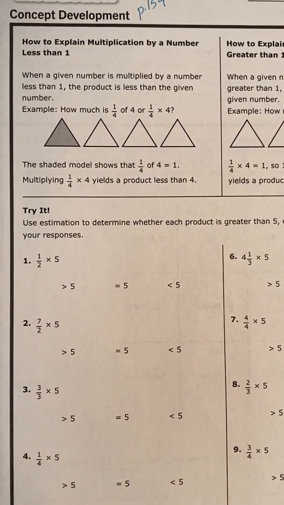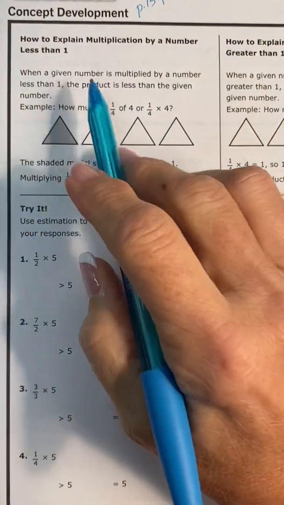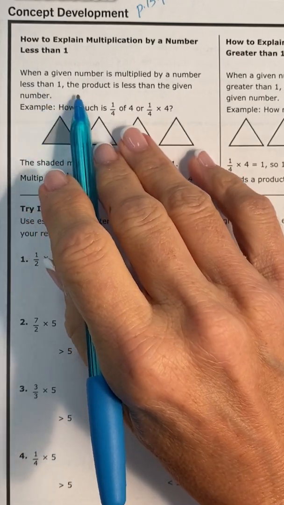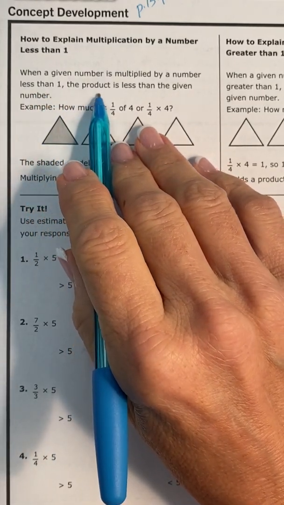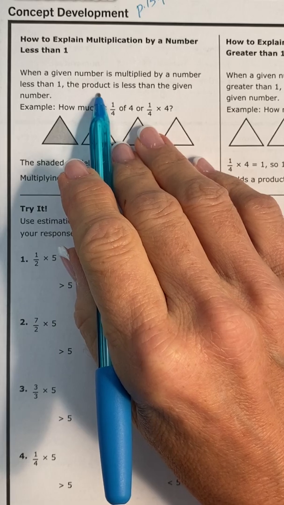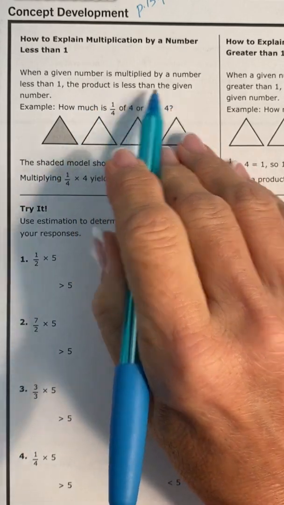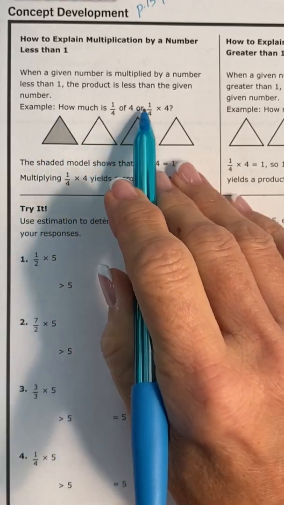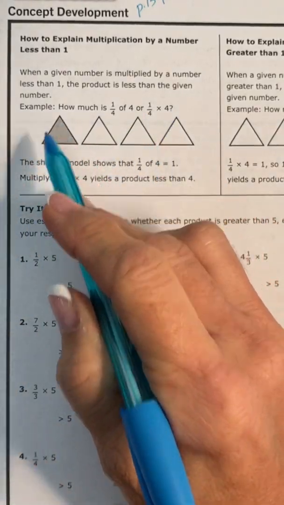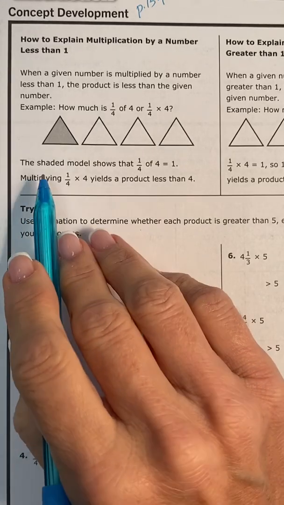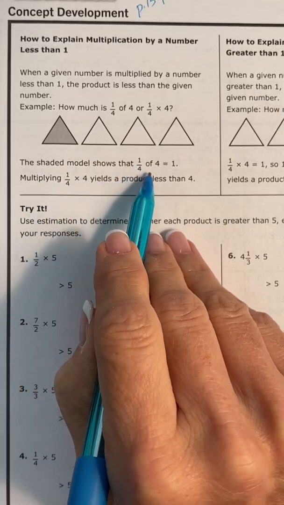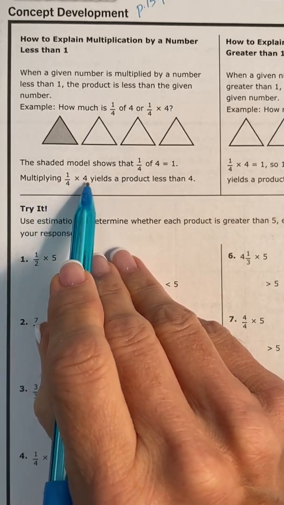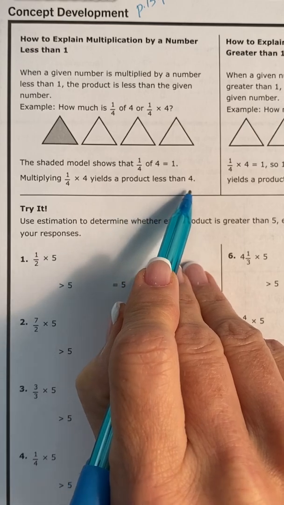It says explain how to explain multiplication by a number less than 1. When a given number is multiplied by a number less than 1, the product, so you're going to be multiplying two numbers, the answer is less than the given number. How much is 1/4 of 4? 1/4 of 4 is 1 part of 4. I mean, that's simple. The shaded model shows 1/4 of 4 equals 1. So multiplying 1/4 times 4 yields a product less than 4.